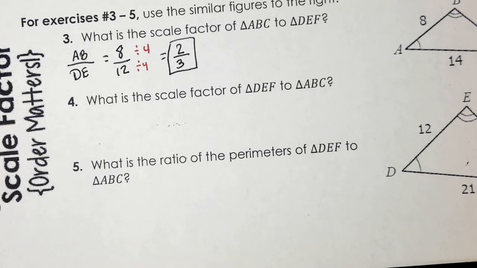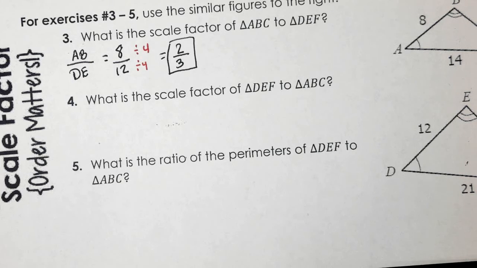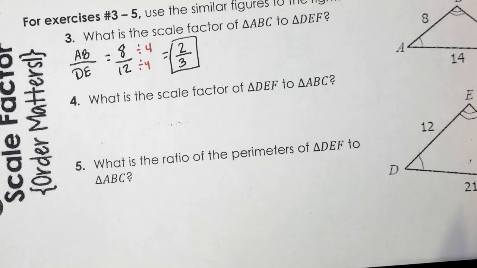And this is why I say order matters. If you look at number 4, it says what is the scale factor of triangle DEF to ABC. So on this one, they want you to go from big to small. Just gotta make sure you set it up right. And you don't have to use the same size. You can if you want, but I'm going to just use different sizes to show you that scale factor is going to stay the same no matter what.